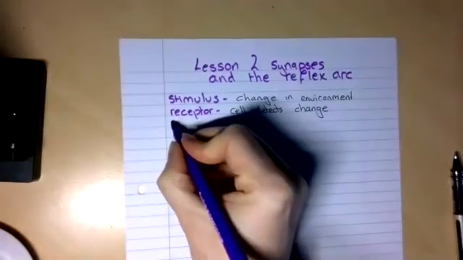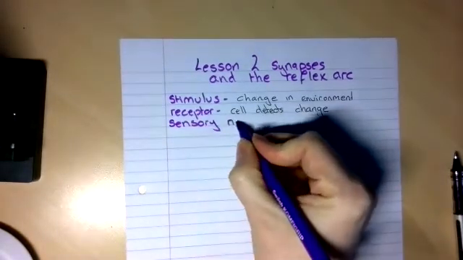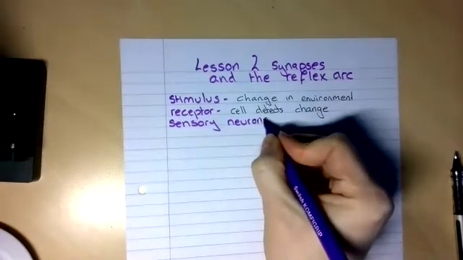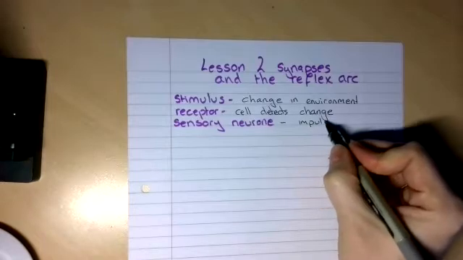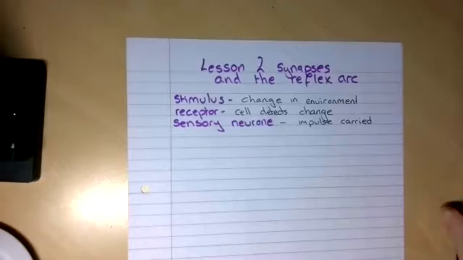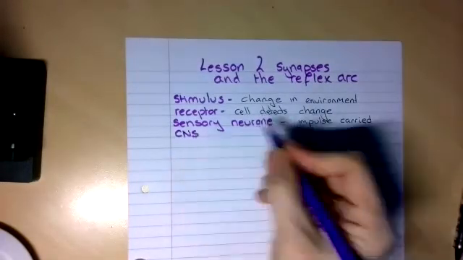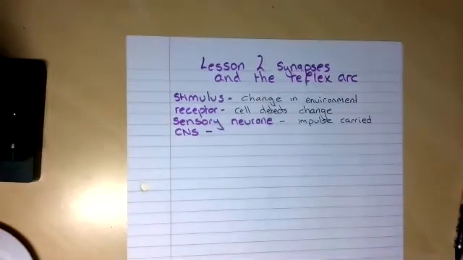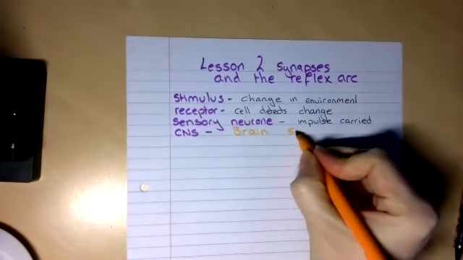It was then passed via the sensory neuron, so the impulse is carried up the sensory neuron to the central nervous system. And the central nervous system is the brain and the spinal cord.